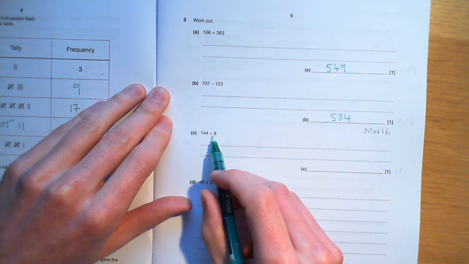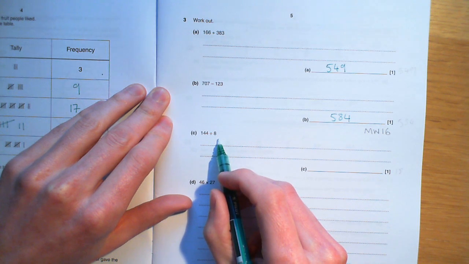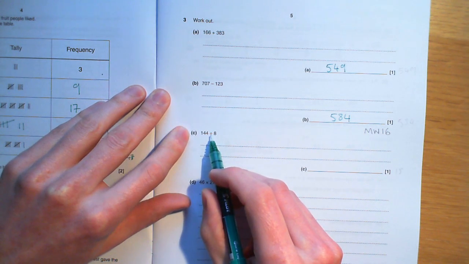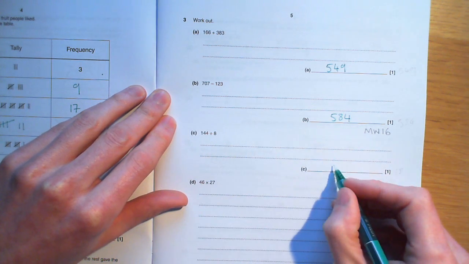144 divided by 8. The way I would do this is to halve it, and halve it again. Half of 144, 72, half of 72, 36, half of 36, 18.